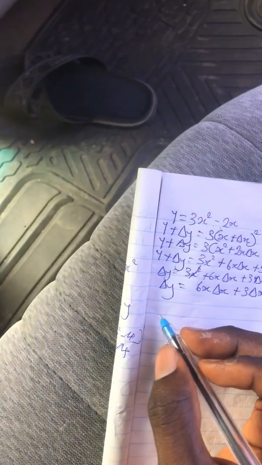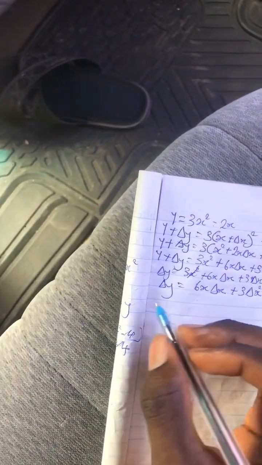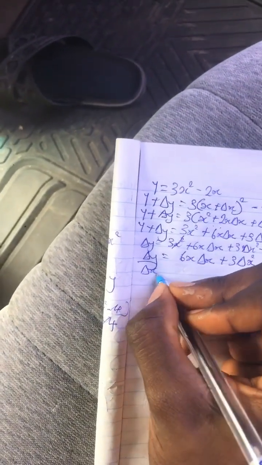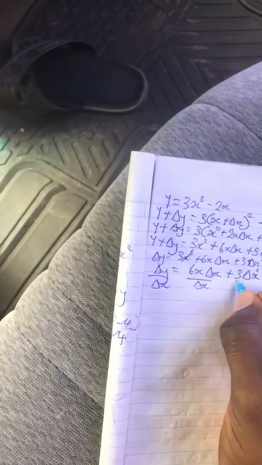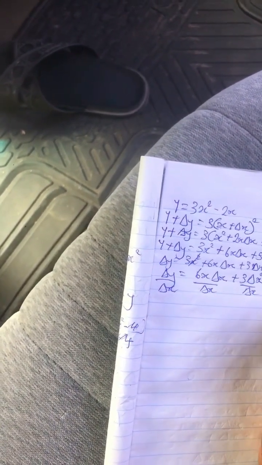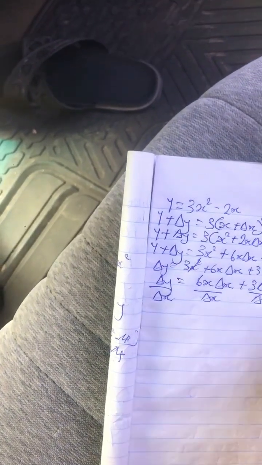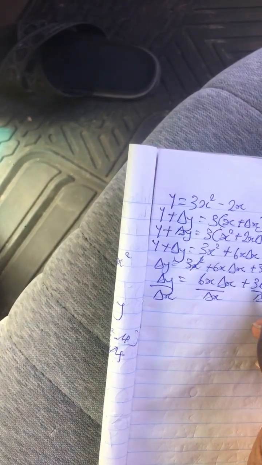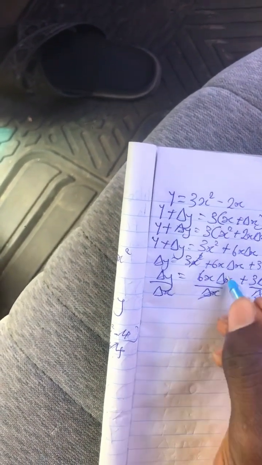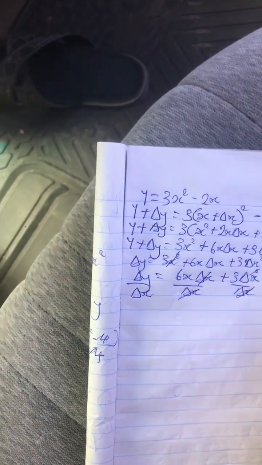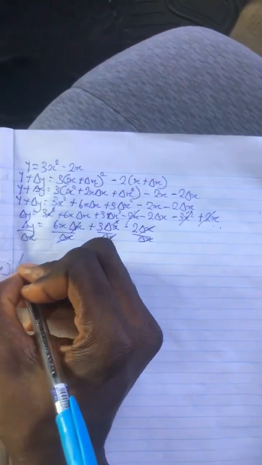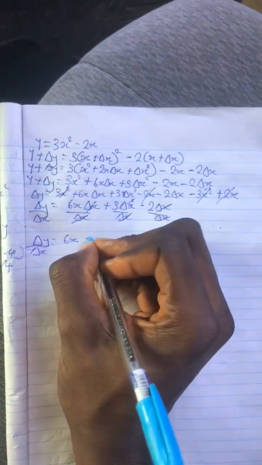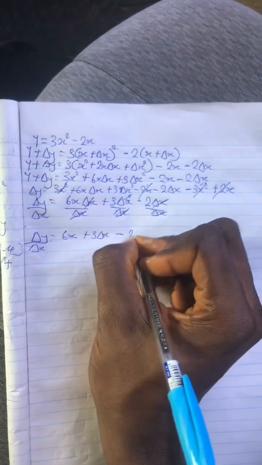So what do you do? You divide everything by change in x. So this is what we have left: 6x plus 3 change in x minus 2.